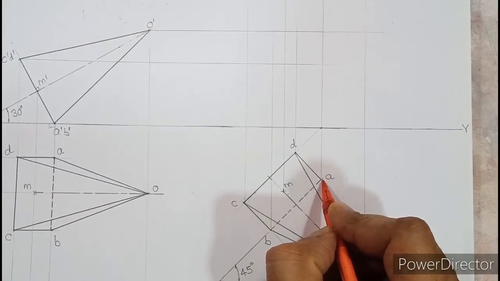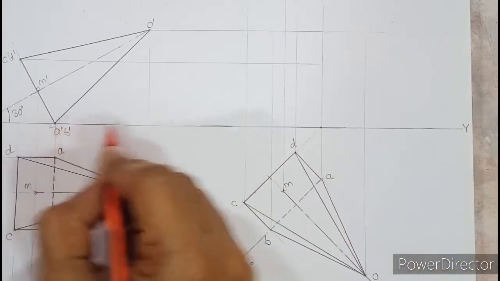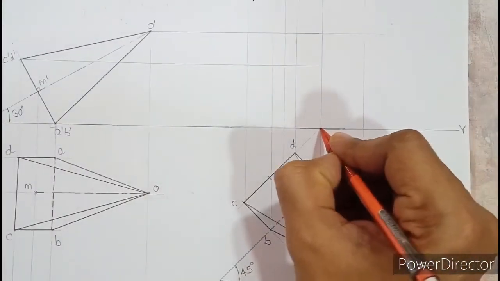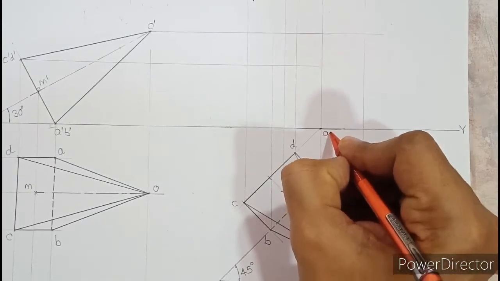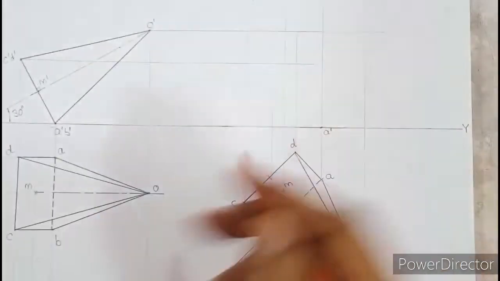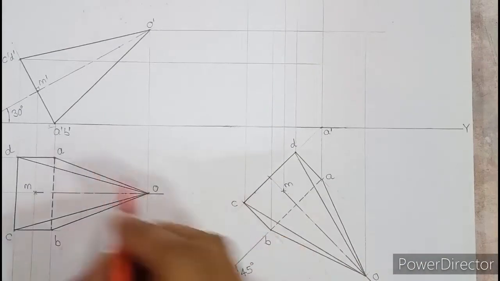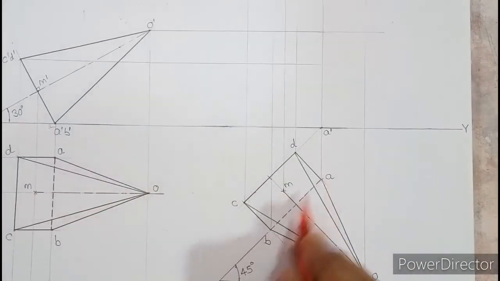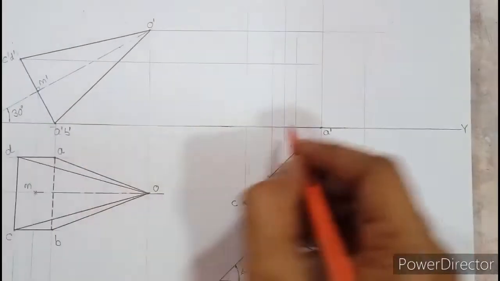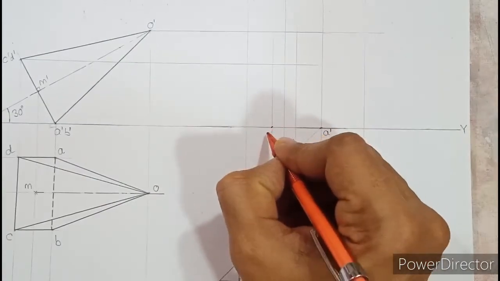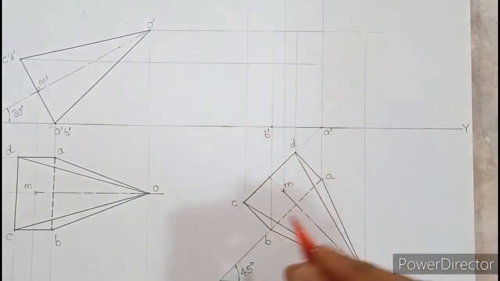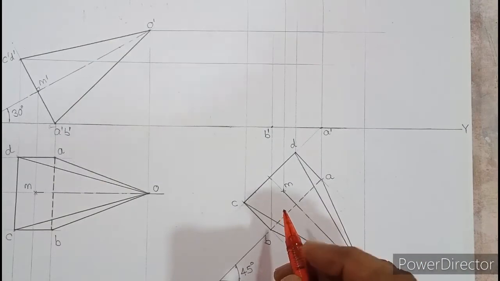Now point A is over here and here A is with the ground, so the combination of both will give A dash. Because now we are drawing the front view, it should be dash. Second, B is here, so go in sequence. After A, B is on this side and here B is with the ground, so the intersection will give you B dash. So you should be very careful while marking. By mistake, you don't consider any other projector.